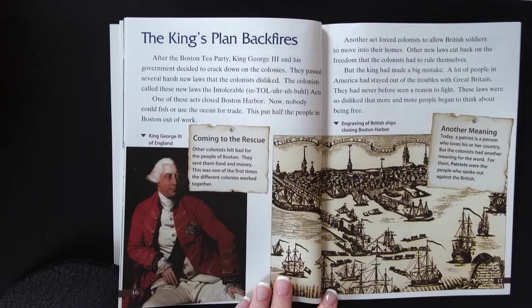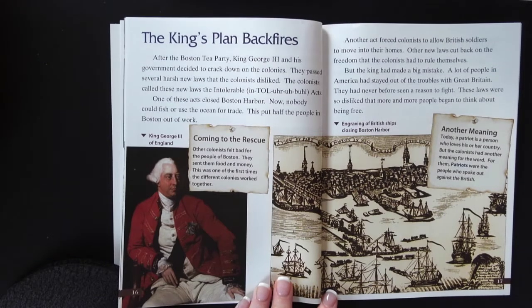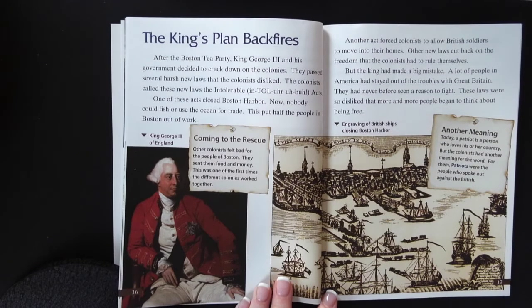That meant that the British soldiers could kick somebody out of their bedroom, out of their bed, and they got to stay there like a hotel, only they didn't pay for it. Other new laws cut back on the freedom that the colonists had to rule themselves. But the king had made a big mistake.